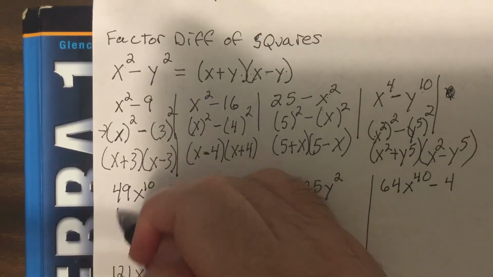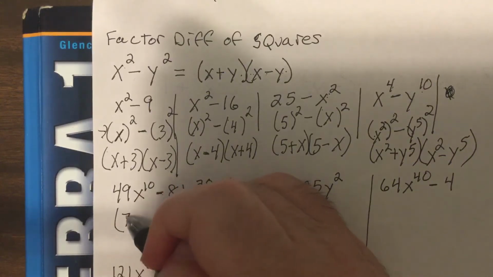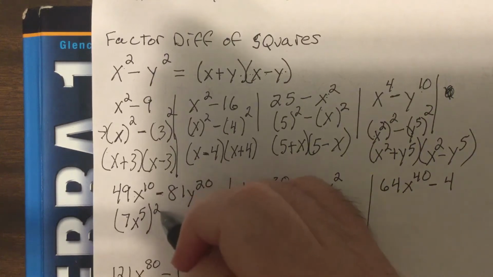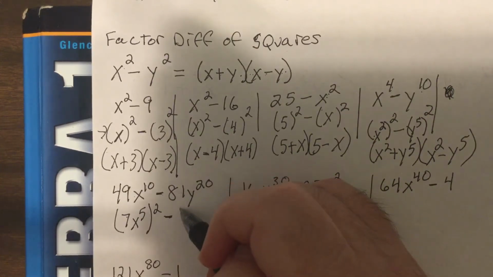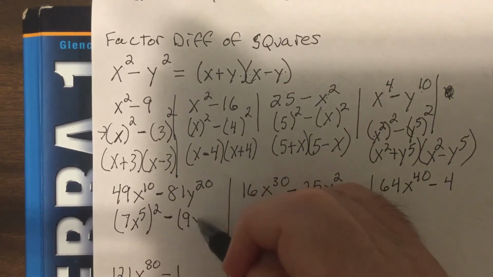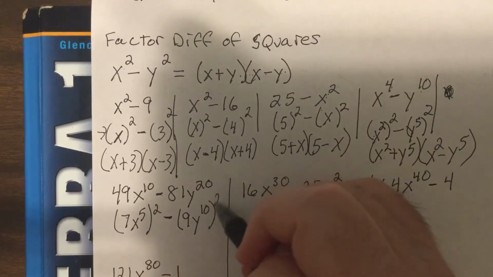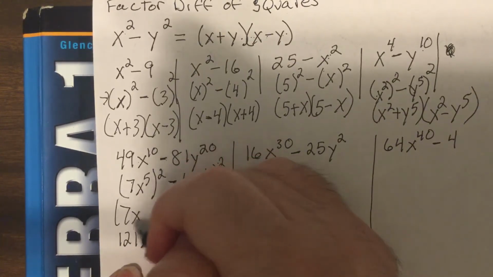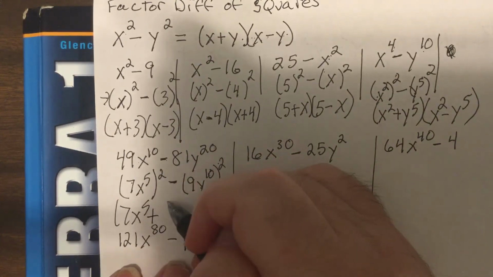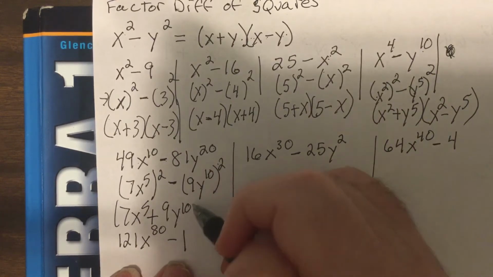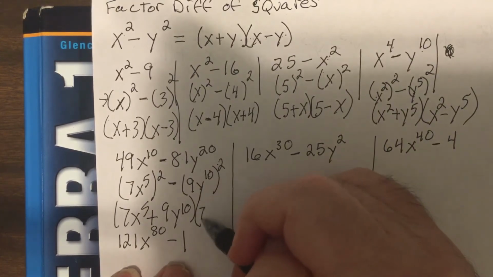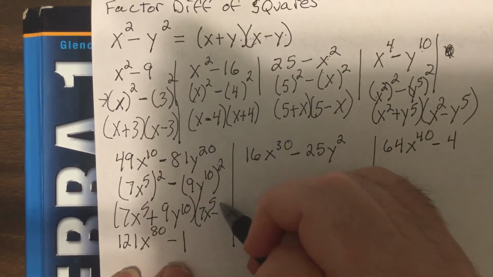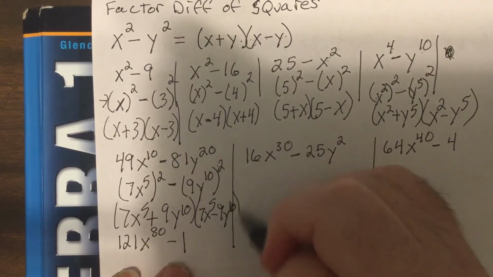Okay, this one. What do you square? Well, 7 squared is 49. X to the 5th. Minus what do you square? Holy cheese. Y to the 10th. Because remember, base raised to a power raised to another power, you multiply. So it'd be 7x to the 5th plus 9y to the 10th, 7x to the 5th minus 9y to the 10th.